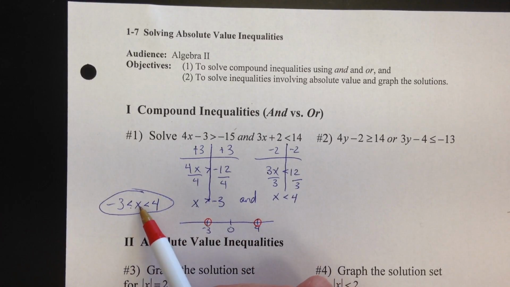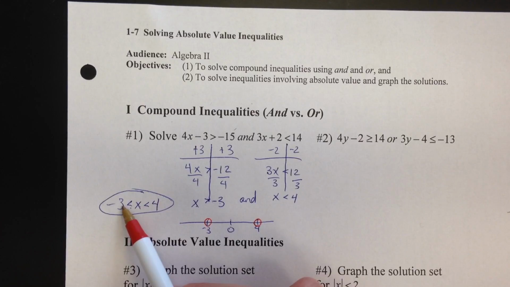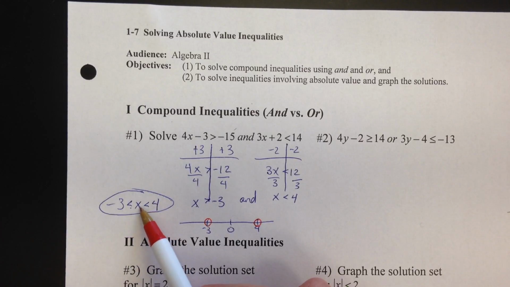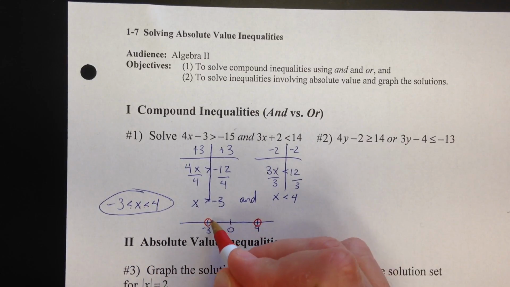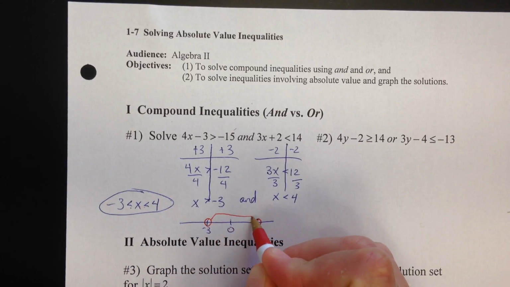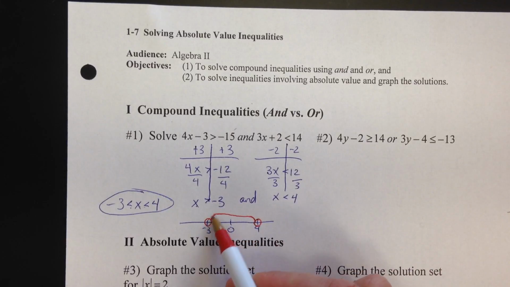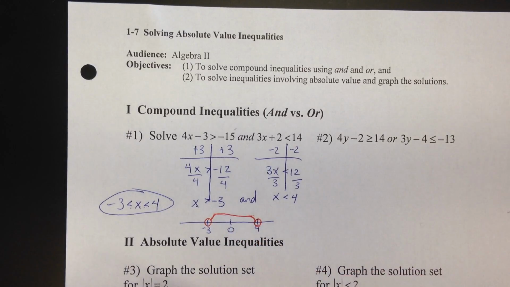Now the solutions are where x is between negative 3 and positive 4. So that could be the number 0. Think of numbers between negative 3 and 4. That could be 1. It could be negative 1. It could be negative 1.9. So to show that, we're going to shade everything in between. And I like to shade it, I'll just draw a line connecting my two circles. So every number between negative 3 and positive 4 is a solution.